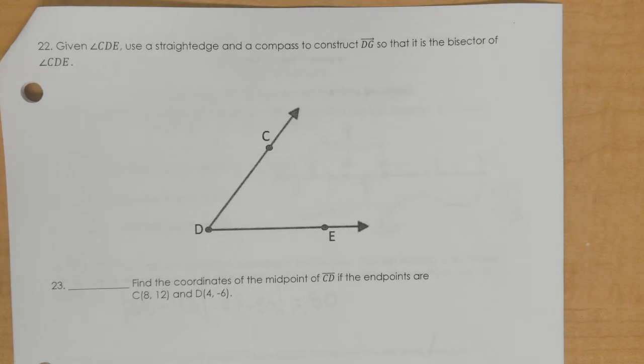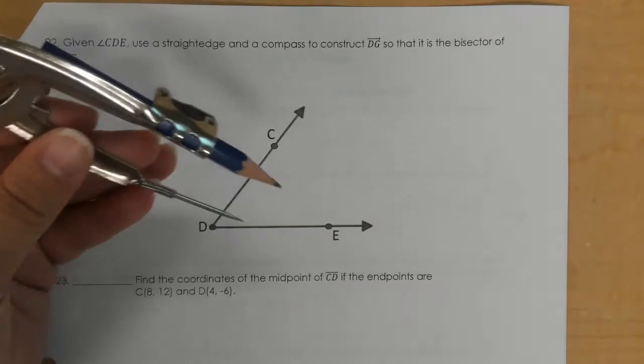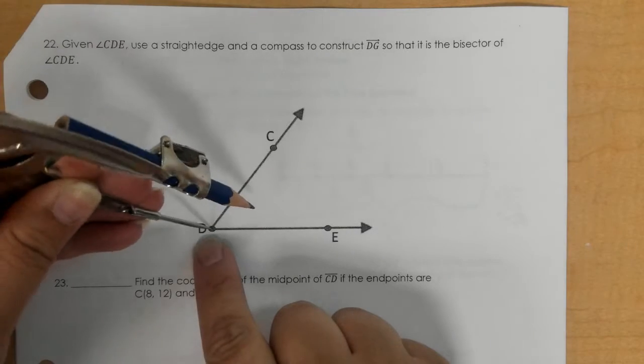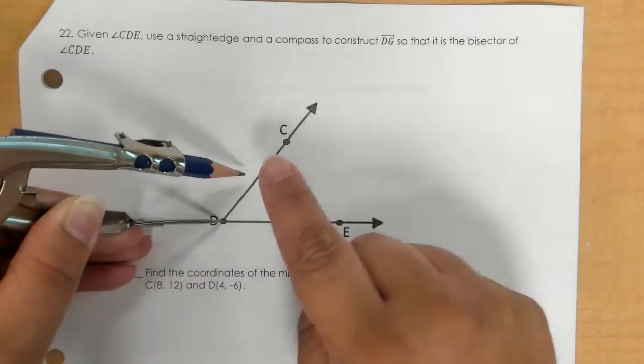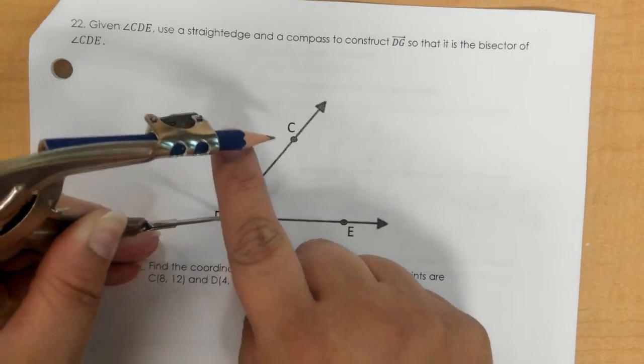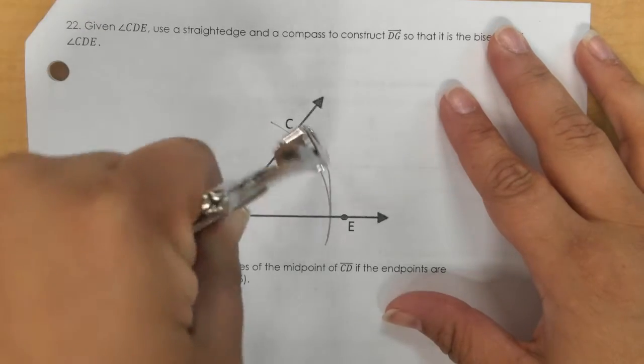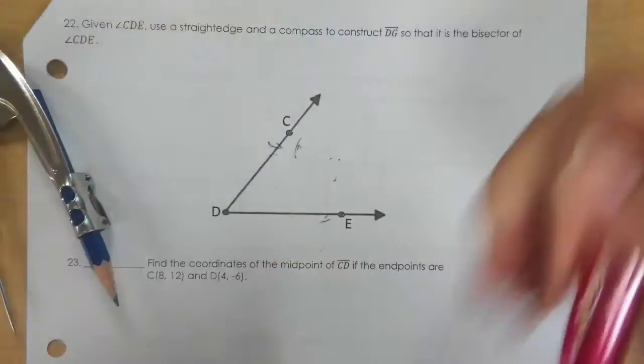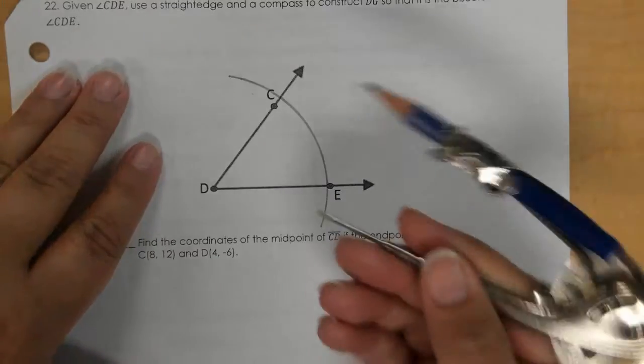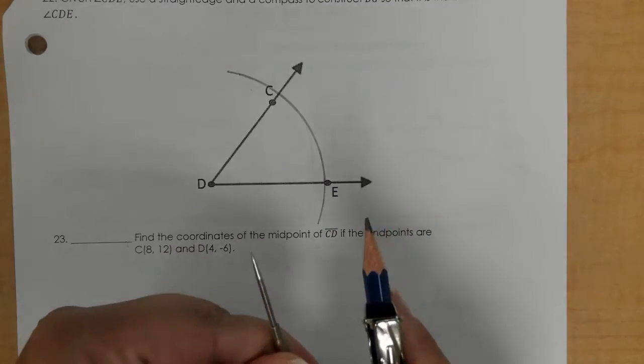Okay, so for number 22, I need to create a bisector going through this angle. So the first thing I need to do is put the pointy end on point D, which is your vertex. And then I want to take my pencil and I'm going to expand it out a little bit and draw an arc. And this arc, it doesn't necessarily have to go through the 2 points given. Okay, so then I'm going to change this so it's just a little bit smaller.